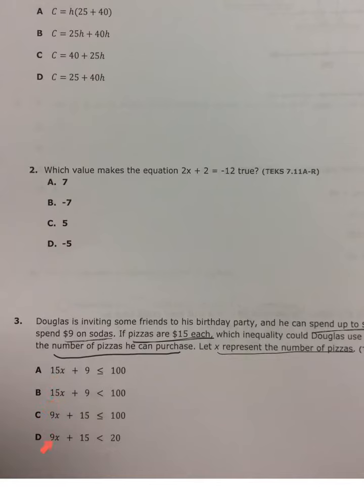Uh-oh. Nope. Not on C or D. So C or D can't be my answer. I've got to mark those out. Those are not options, because they have 9 multiplying, and 9 represents the sodas. He's just spending $9 on sodas. He's not concerned with how many he's buying on that. He already knows he's going to spend $9. So that's going to stand alone, just like it does on A and B with the adding 9 in both of those problems.